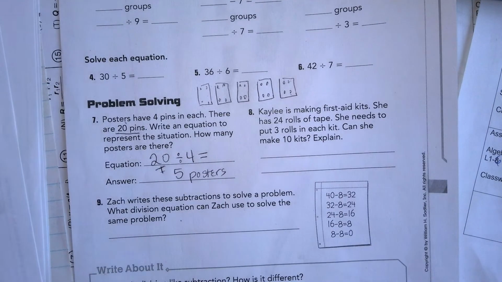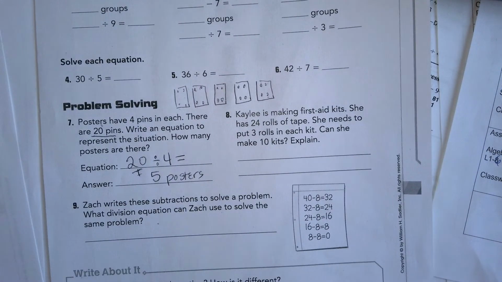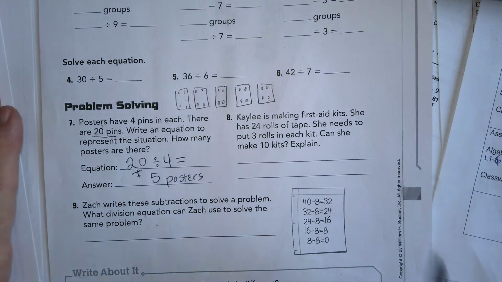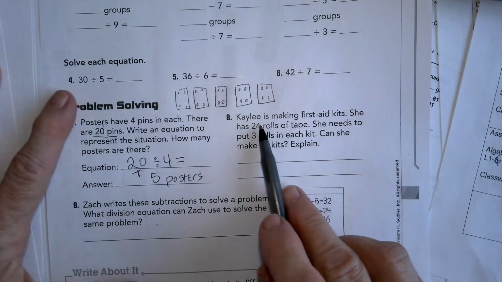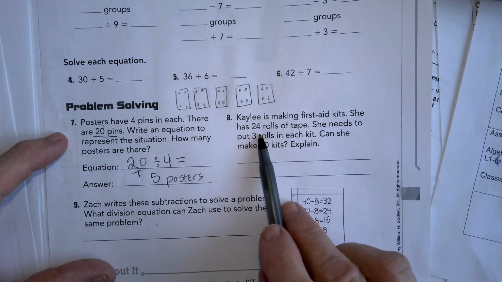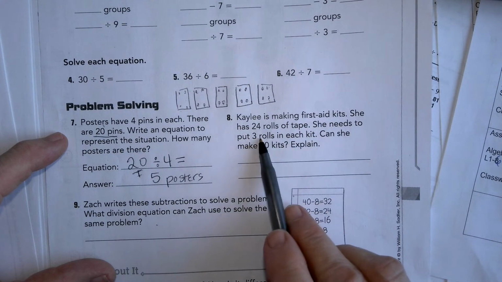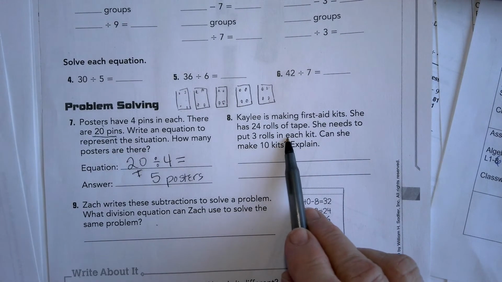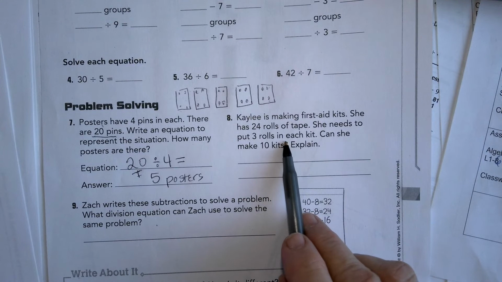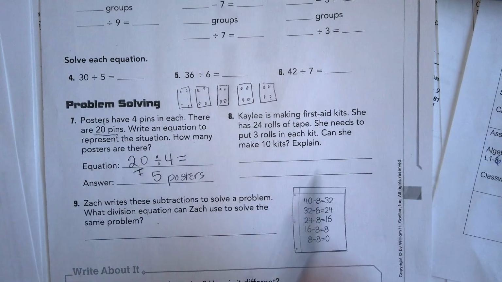Okay. Then, alrighty, we're done with that one. Alright, so Kaylee is making first aid kits. She has 24 rolls of tape. She needs to put 3 in each roll. So, we'll answer this last one in a second.